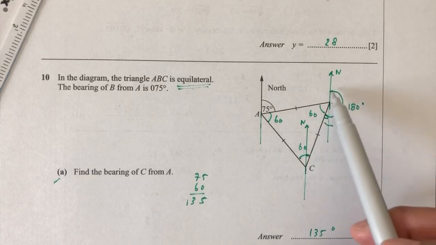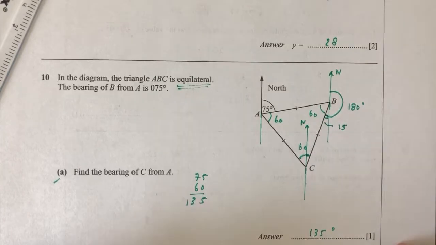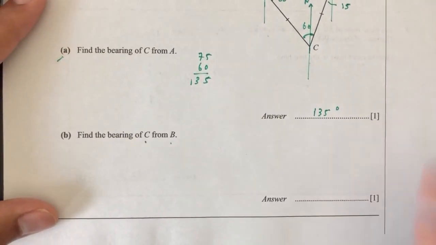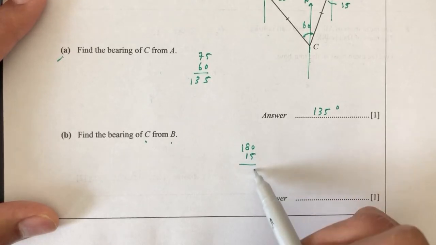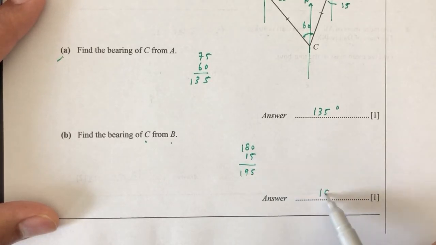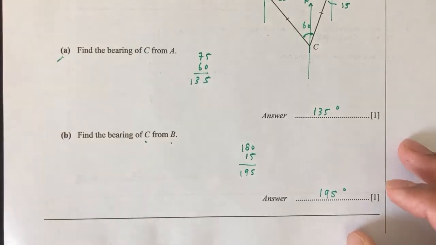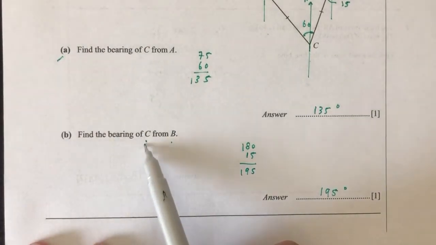So what is this big angle? It will be 180 plus 15. So your answer here will be 180 plus 15, that will be 195. So 195 will be the bearing of C from B.